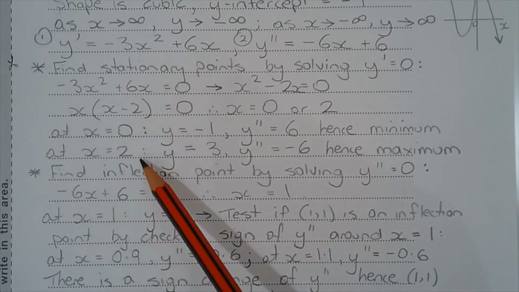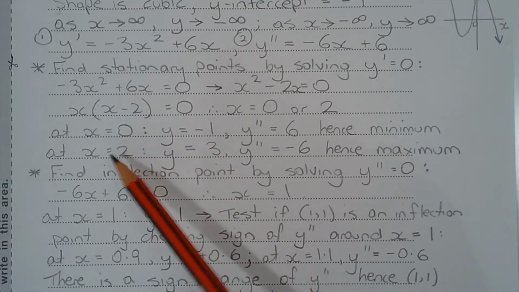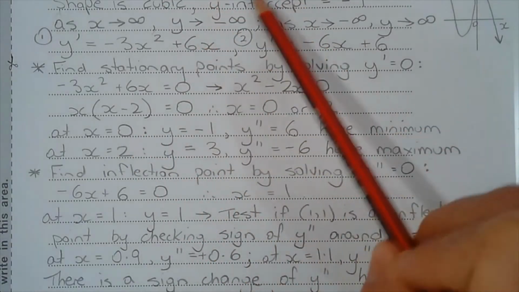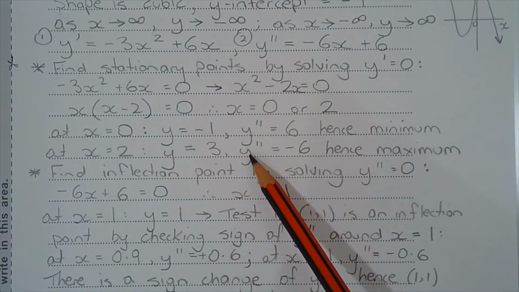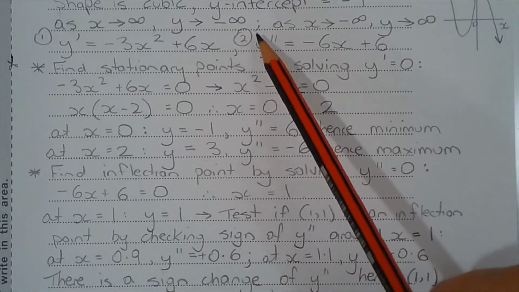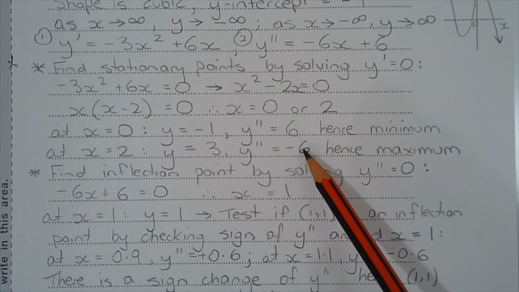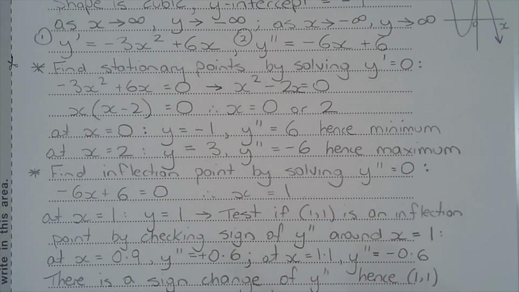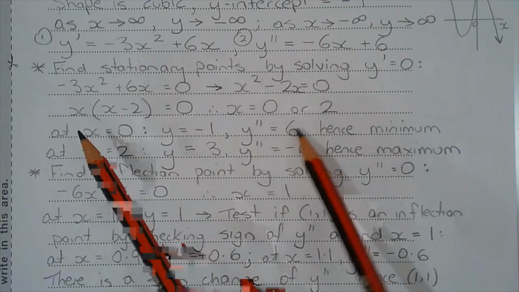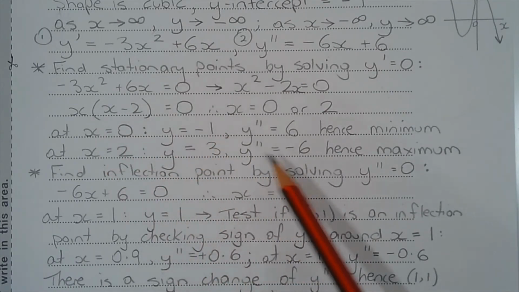And at x equals 2, the y-coordinate of this point will be 3. So substituting 2 into the original function, we have y equals 3. And the second derivative at that point, using equation number 2, is equal to -6. And because the second derivative is negative, this stationary point will be a maximum. So we're going to have two stationary points, (0, -1), which is the minimum point, and (2, 3), which is a maximum point.